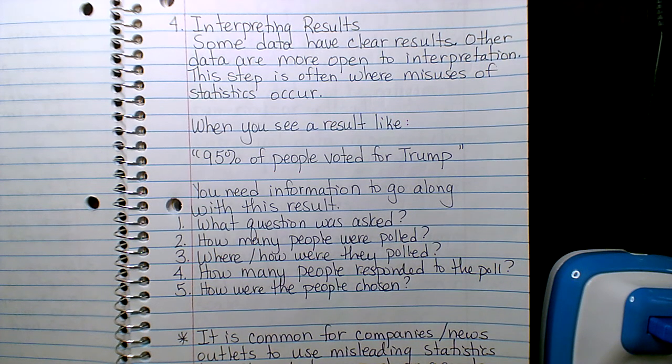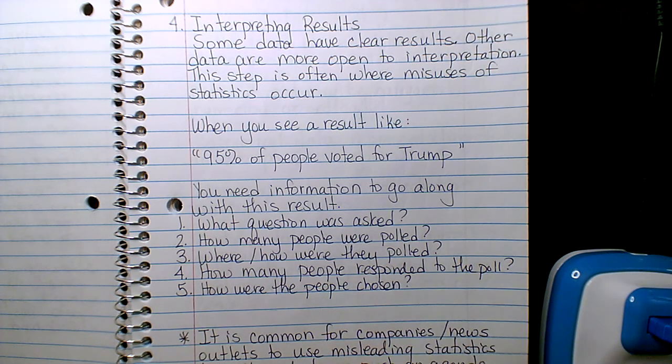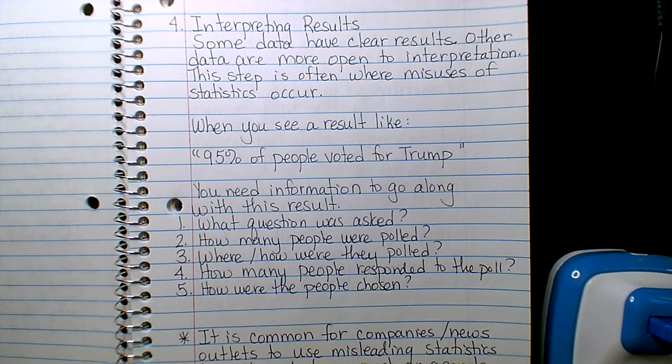If you say 95% of people that you surveyed voted for Trump, well, did you ask 10 people in rural Mississippi how they voted? Or did you ask 8,000 people across the country? That's a big difference, right? Is your sample representative of the population? How many people responded? How were the people chosen? There's a lot of information that's missing. So a lot of times when you hear statistics, don't always believe them.